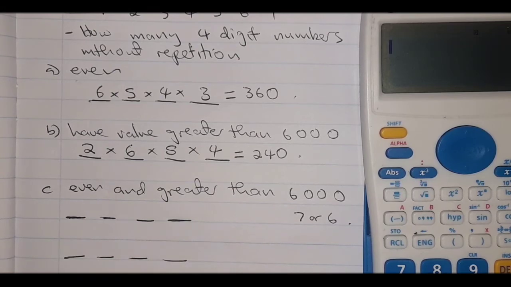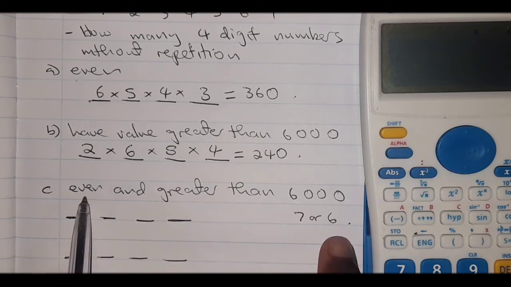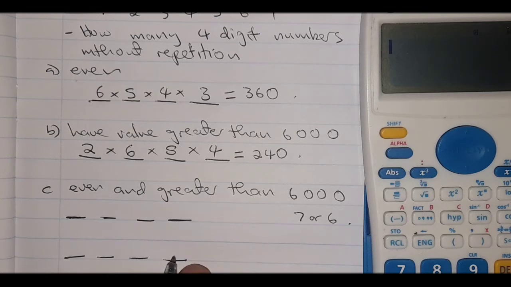The reason why we are going to consider these two separately, those which start with a 7 and those which start with a 6, is because the second condition is saying the number has to be an even number. So when it is starting with a 6, which happens to be an even number, it is going to affect also the way we choose the second digit here.